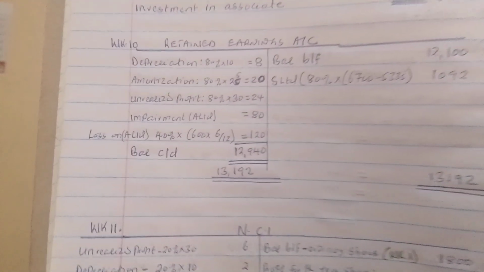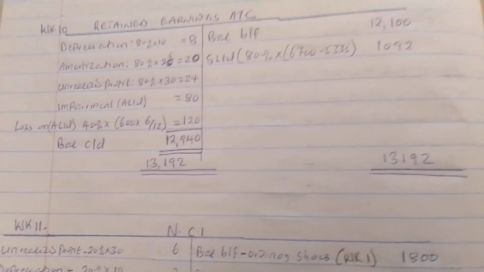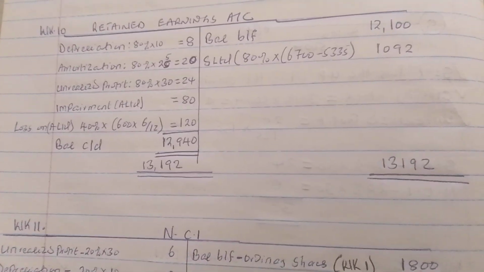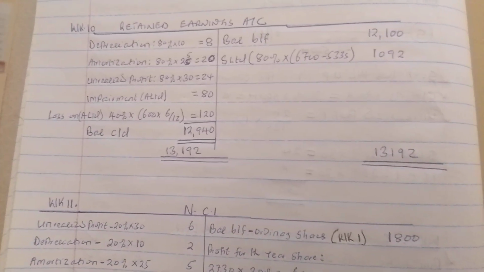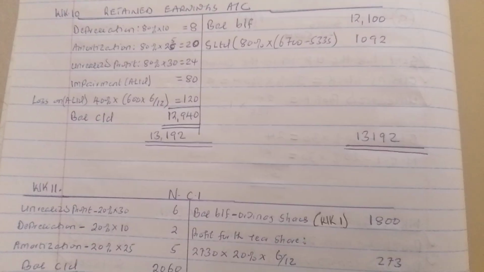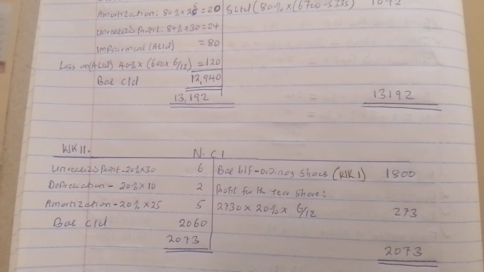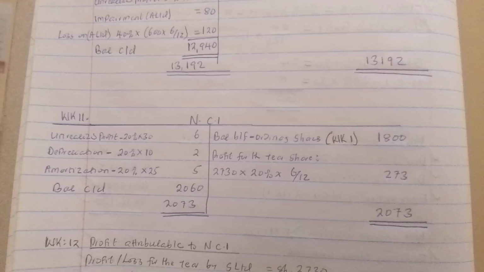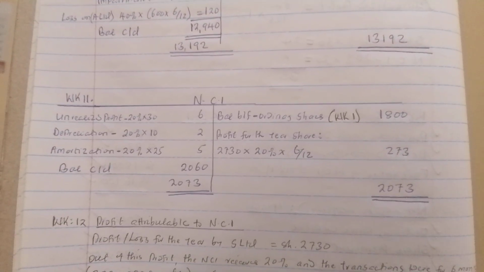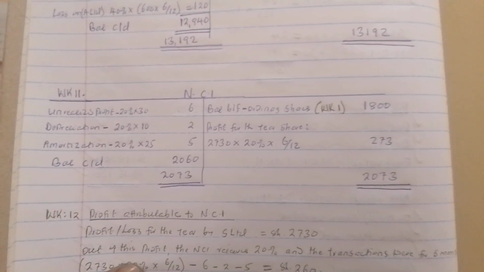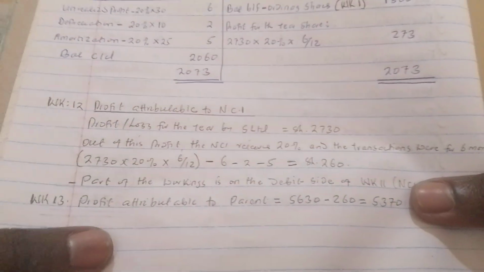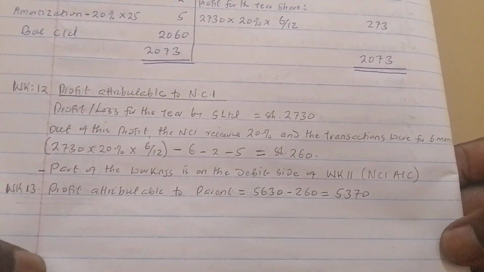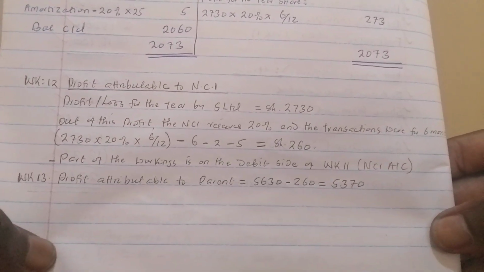Retained earnings, you have discovered that the balance carried down is what you consolidate in the statement of financial position. 12,940, the balance carried down, is what is to be consolidated. NCI, the balance carried down of 2060 is what you consolidate in the consolidated statement of financial position. Then working numbers 12 and 13 can help you understand more about the finalization of our question.